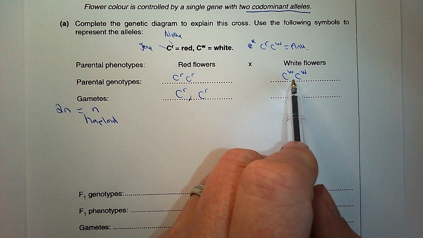But just to show how we get that, we carry out a cross using a Punnett Square. So we represent the gametes of the red flowers across the top, gametes of the white flowers down the side, and produce a Punnett Square.